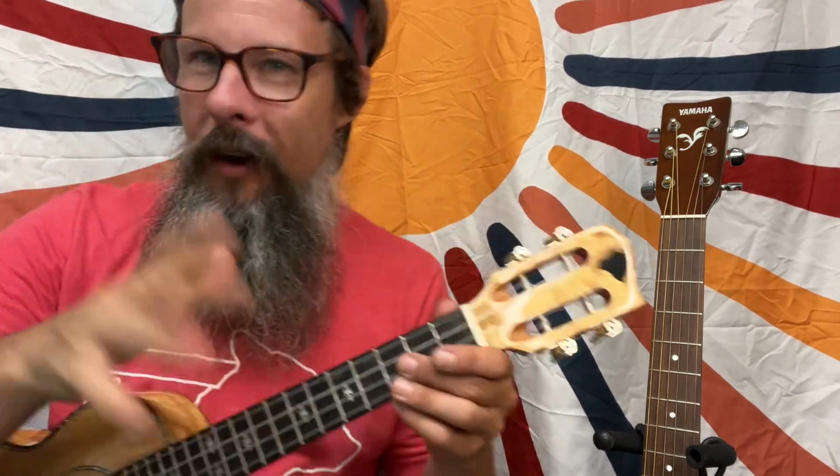I urge you to find out what the names of these inversions are and start putting them to memory, because that's kind of where scales go from.